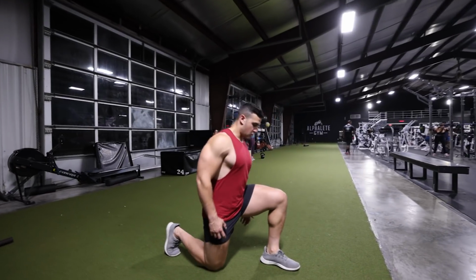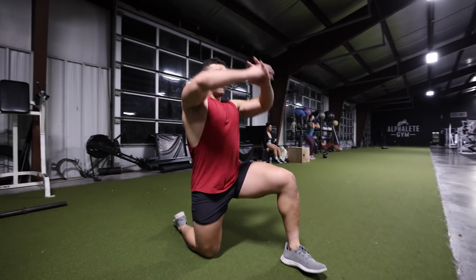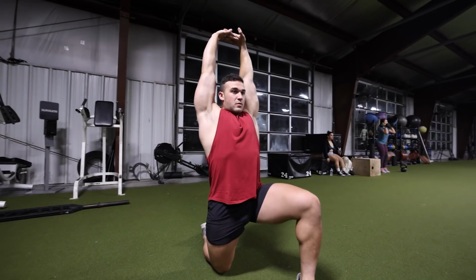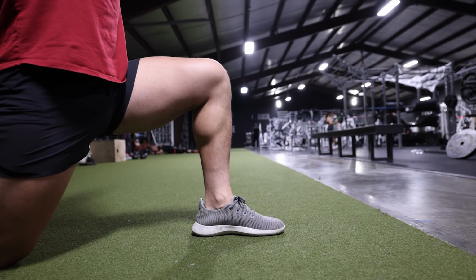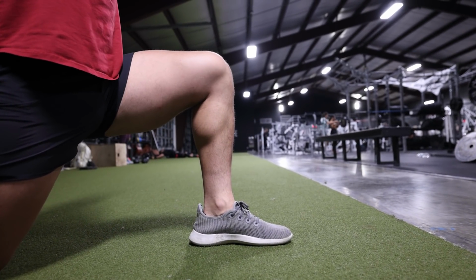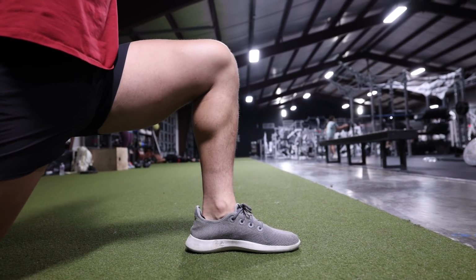To start, bring yourself down into a lunge position. Raise your arms above your head with your fingers laced together. Slowly push your hips forward as you stretch higher. Make sure that your front knee does not go past your toes. Hold this position for 10 seconds, then do up to 8 reps per leg.